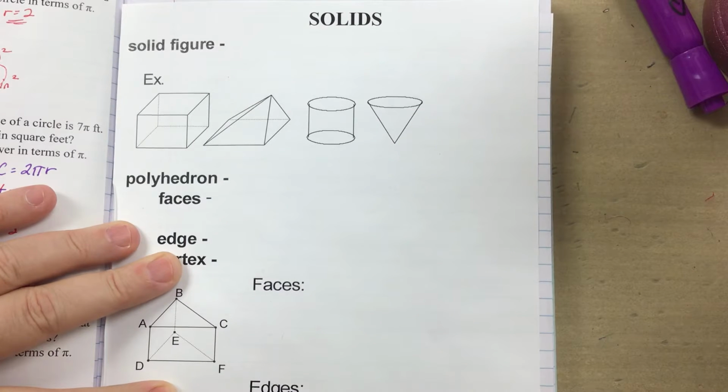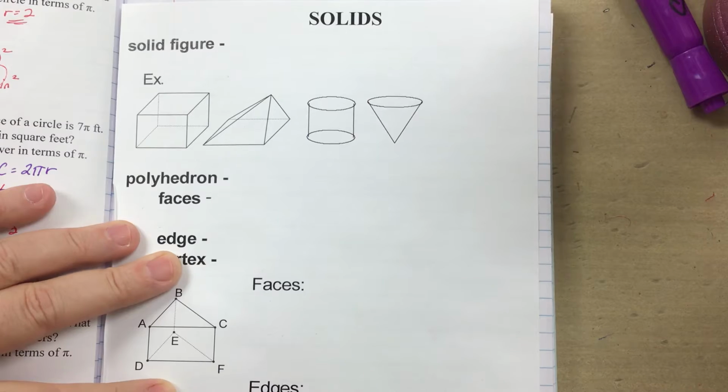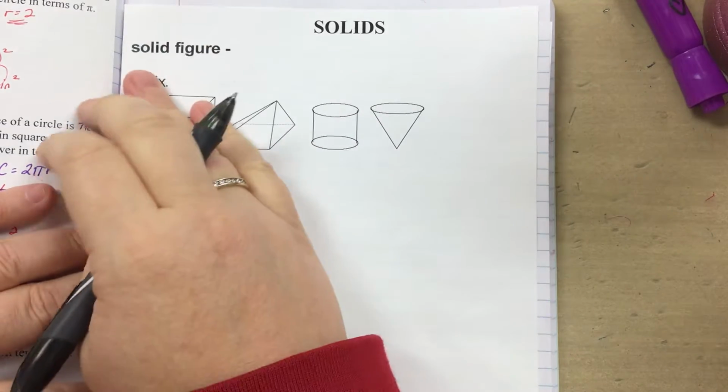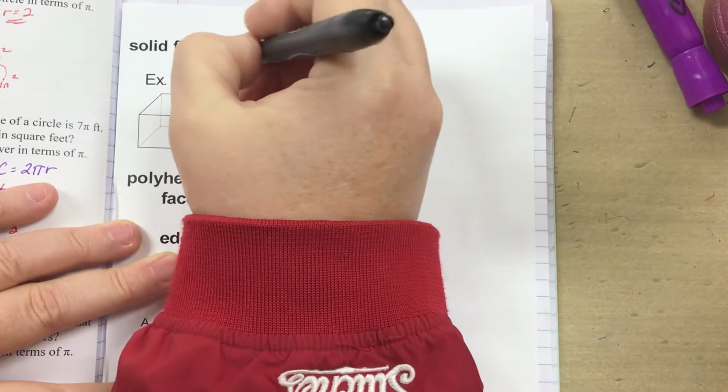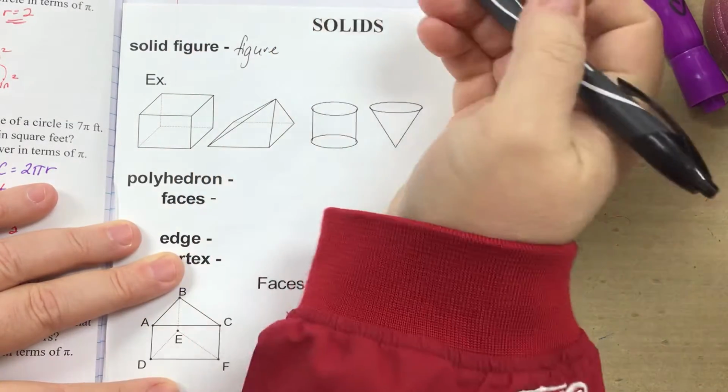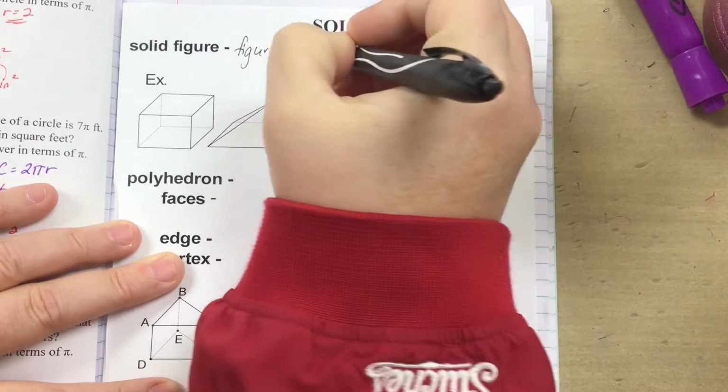Hello geometry students. So today we're going to take a look at the different types of solids. So let's start off with talking about a solid figure first. A solid figure is a figure that encloses part of space.